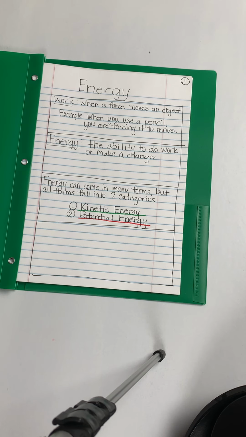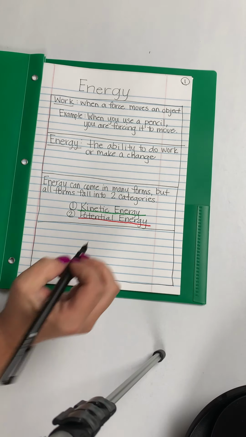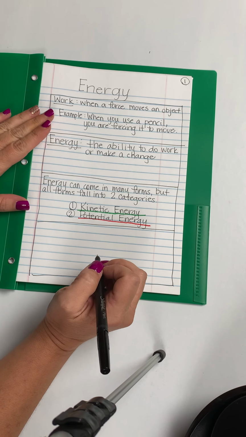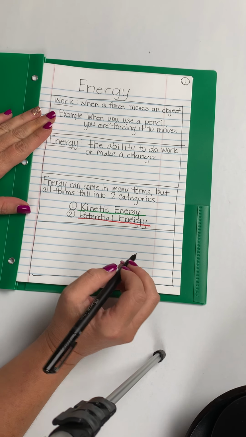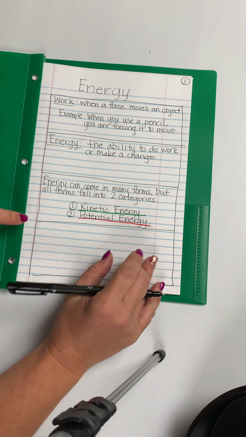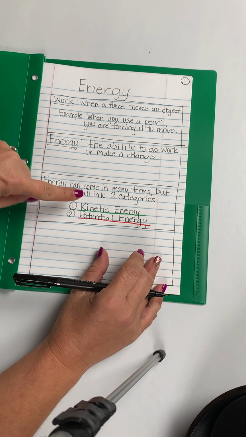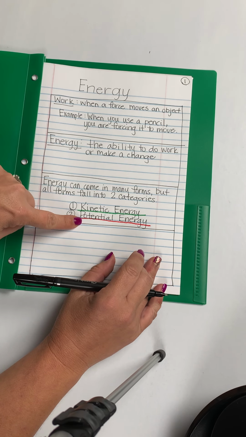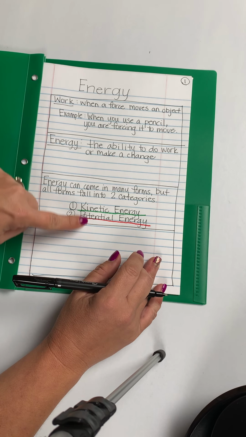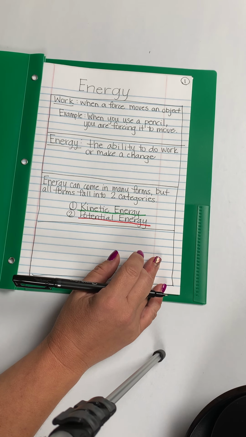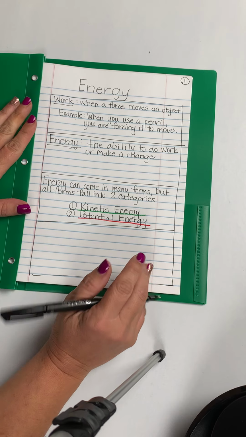All right, and the last main point that I want you to write down about energy is that an object's energy can change from kinetic to potential, and also from potential to kinetic, depending on its position.